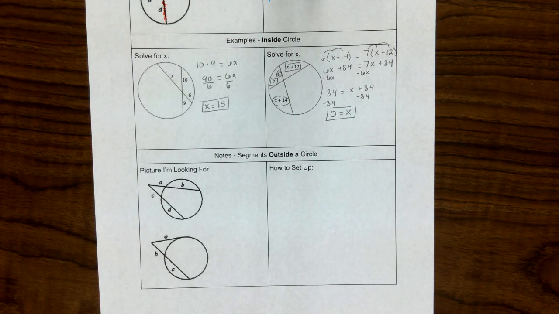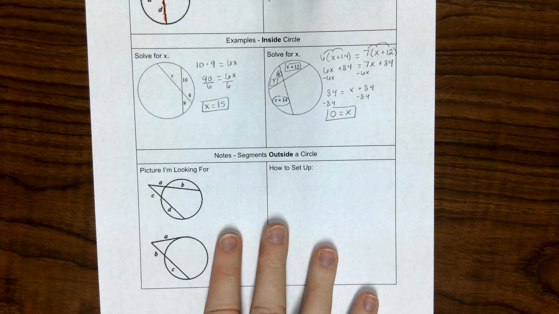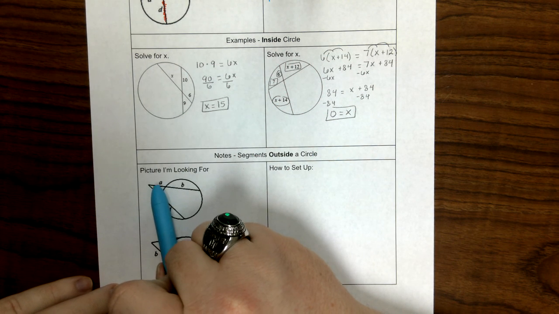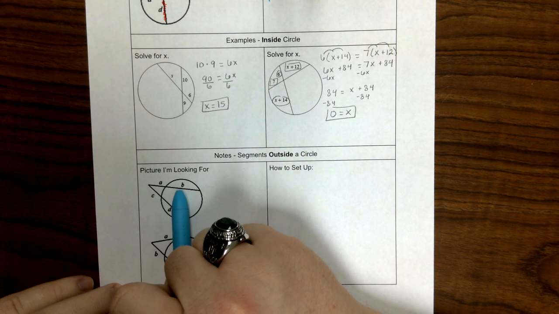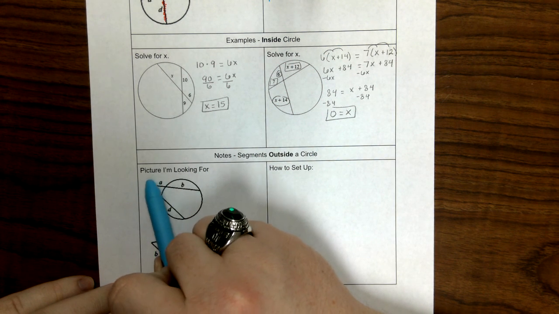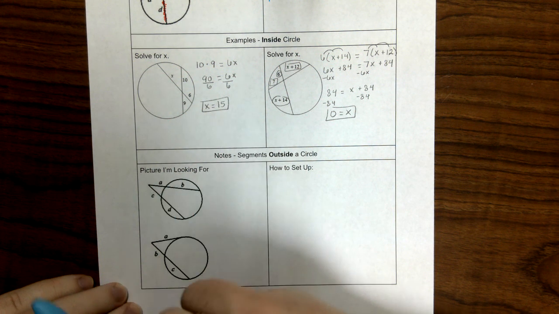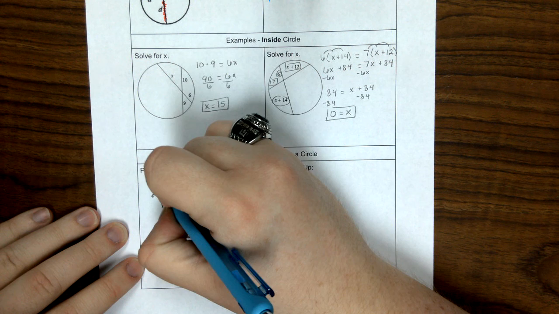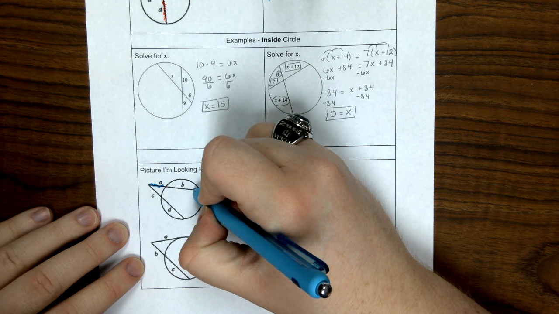So that was when they're inside. Now we're going to look at when they're outside the circle. Okay, so we have two different cases to look at today. And for outside, there's two pictures we're going to focus on. So notice we have this outside piece and an inside piece. And then you could look at the whole thing. So I'm going to color all this one color.